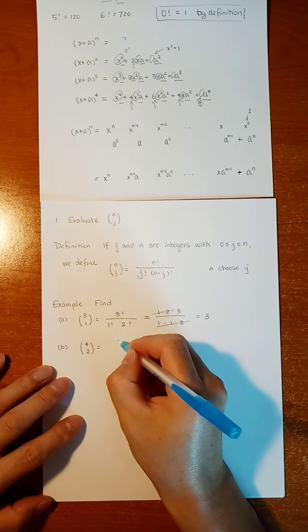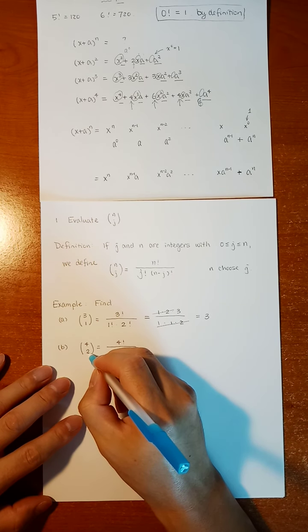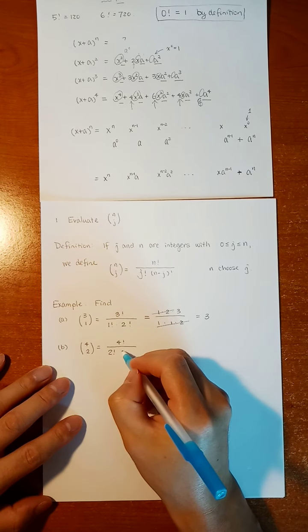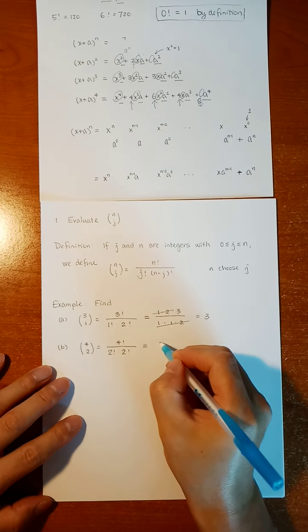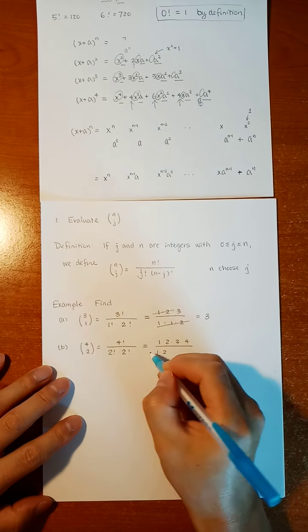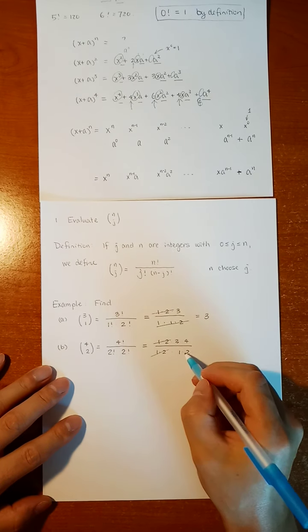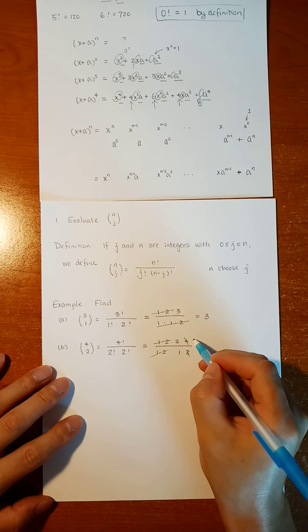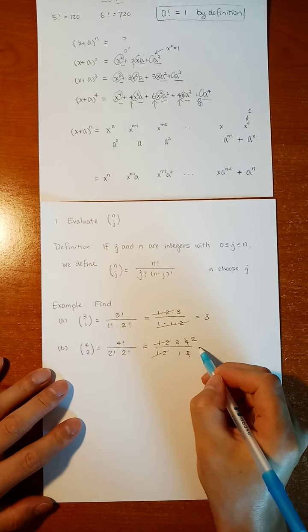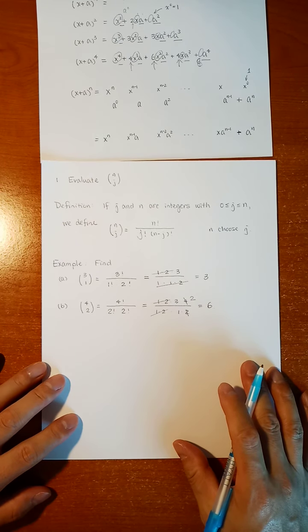So 4 choose 2. So 4 factorial. The top number is always a factorial, and the bottom number 2 factorial, and times 4 minus 2, the difference of them. 4 minus 2 is 2, so it's another 2 factorial. Okay, so 1, 2, 3, 4, over 2 factorial, 1 times 2, and 2 factorial, 1 times 2. Okay, so cancellation, 1 times 2, 1 times 2 cancelled. And then you can continue the cancellation. 1, you don't ignore it in the denominator. So 2 times 3 is 6. So 4 choose 2 is equal to 6.